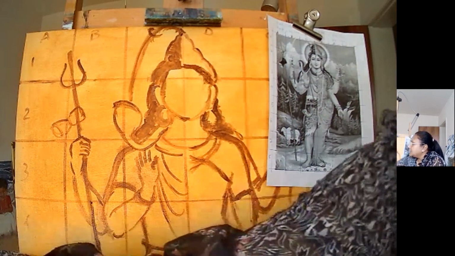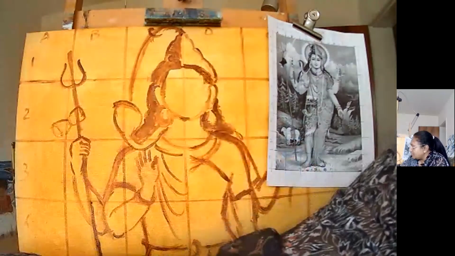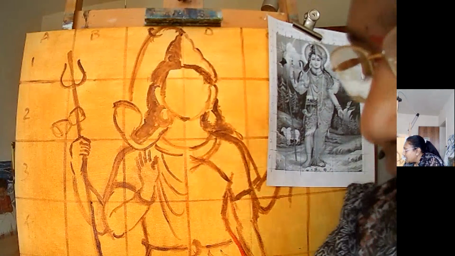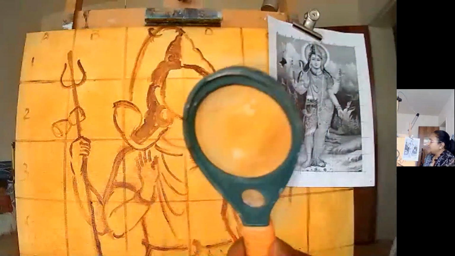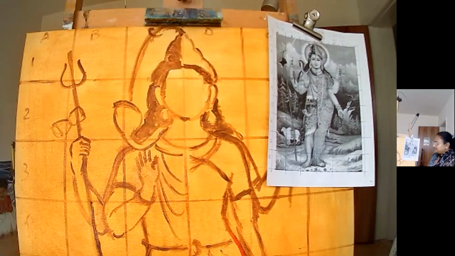Yeah, the oil is the same good old cold pressed linseed oil. I haven't refilled it; I don't see the need of it. I might need a bit of a magnifying glass. I have it handy all the time. Yes, I don't see anything else.